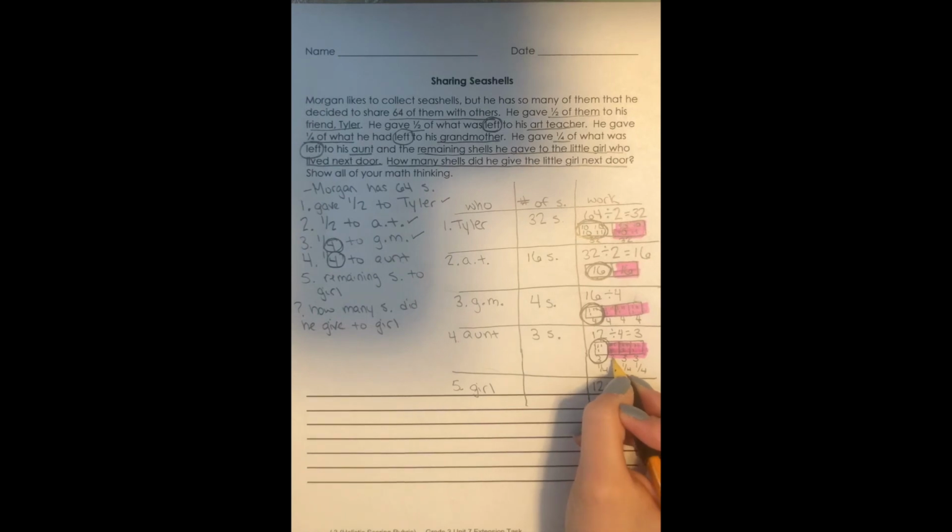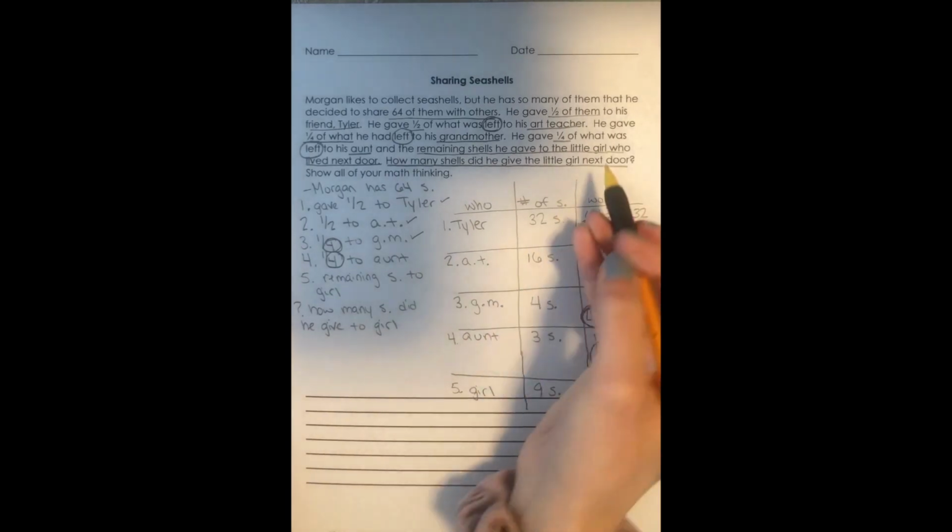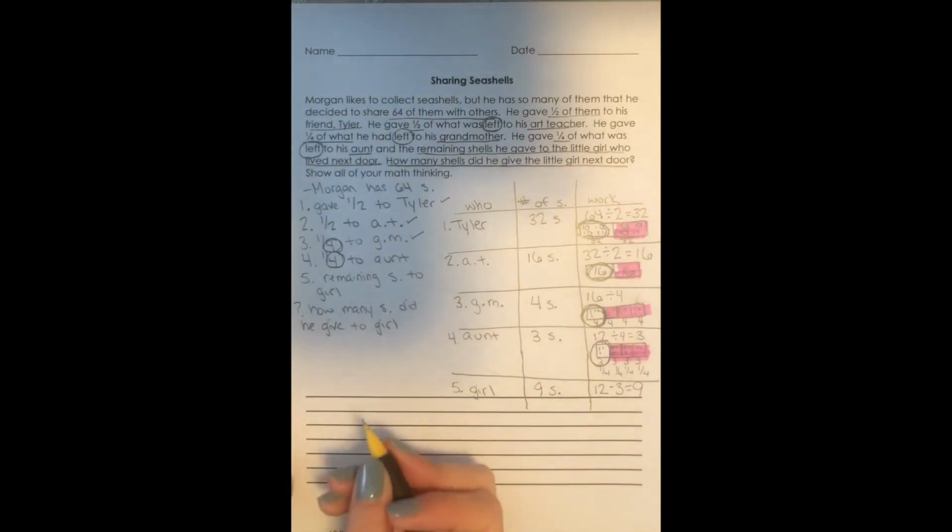If he gave away 3 shells, he still has 3/4 here that are left. So 3, 6, 9 shells left, because all of the rest that he had, the remaining shells, he gave to the little girl. So now my question is, how many shells did he give the little girl next door?